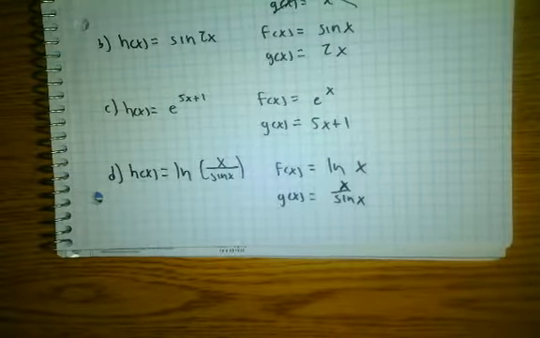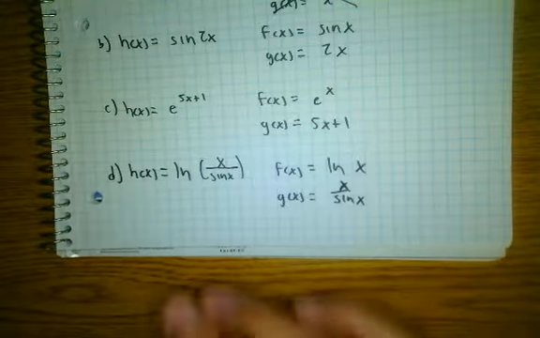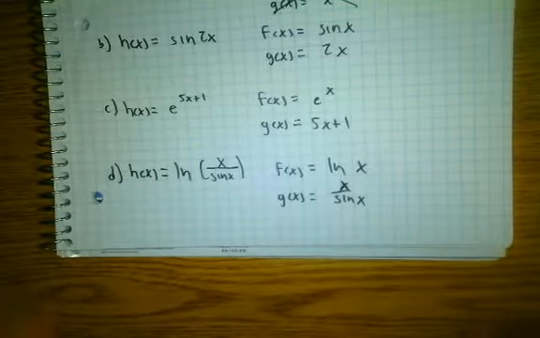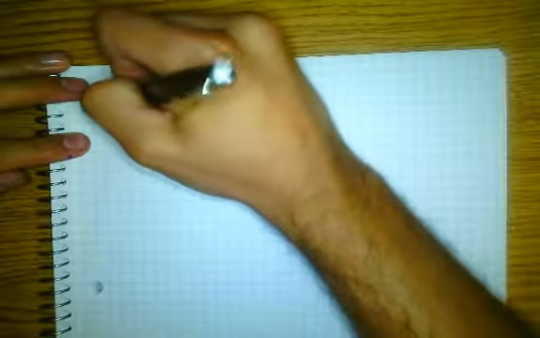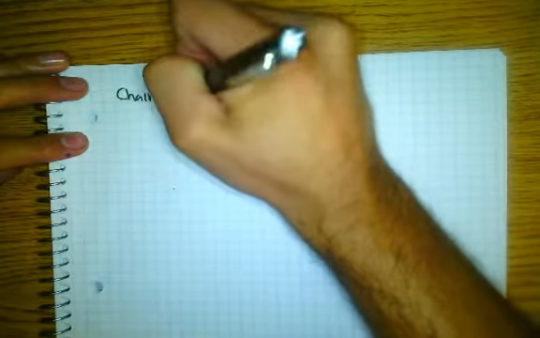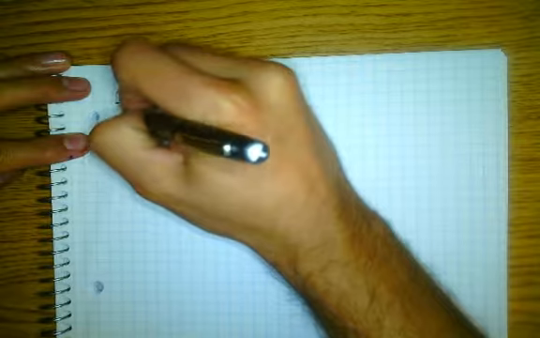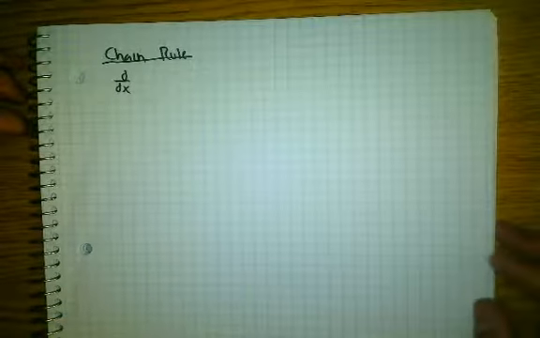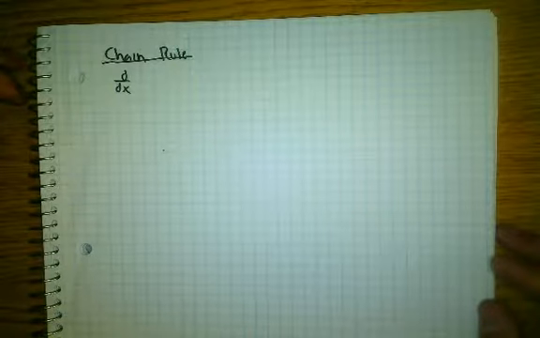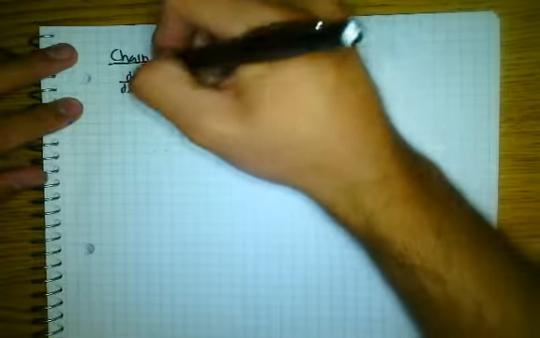Alright, fantastic. So now that you had some practice with decomposing, we can now jump into the actual chain rule. Ready? So here's what the chain rule says. So we got the chain rule. What does that say? Derivative of something with respect to x. So we need something, right? So that something is going to be obviously what we've been working with. Some kind of composite function.